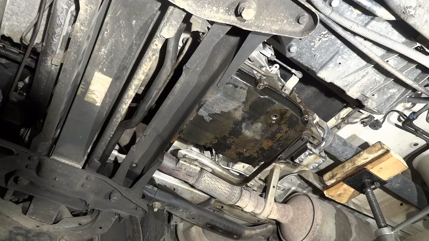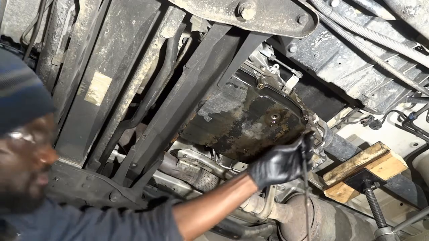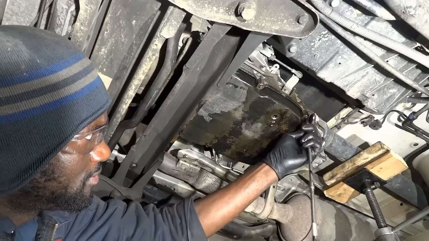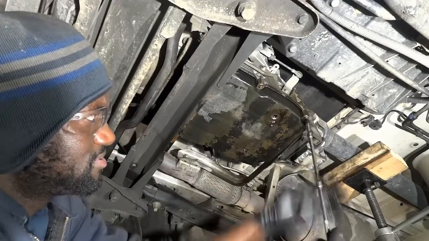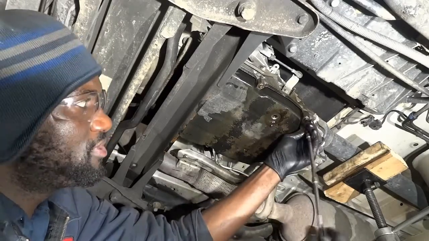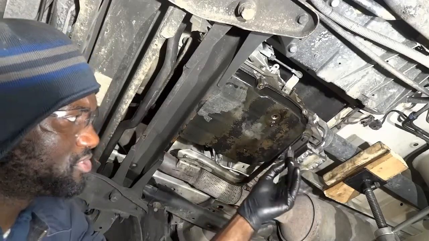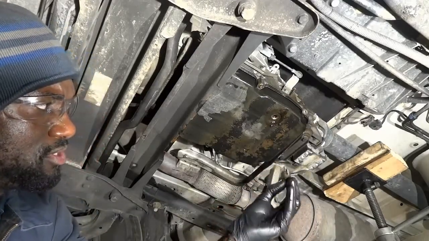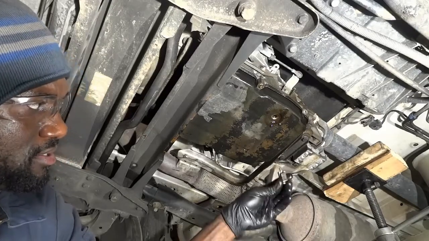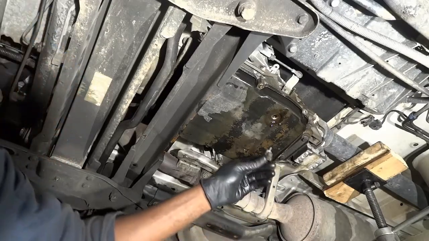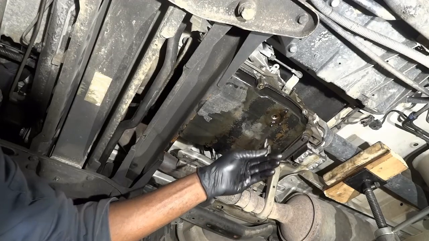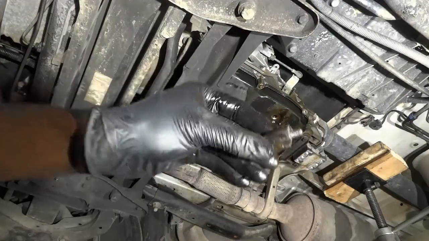So now I'm gonna remove the bolts that hold the oil pan on the transmission. So there's one over here. And these are torque bits, E30 torque bits. So this one just came out. It is a bolt and a little bracket that holds the oil pan up right here.